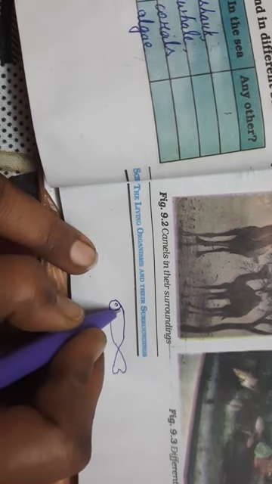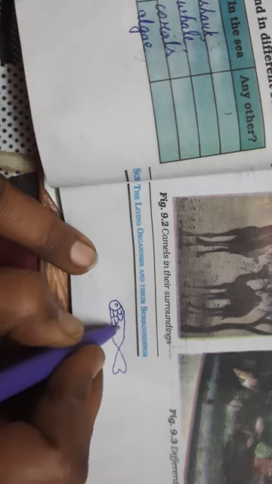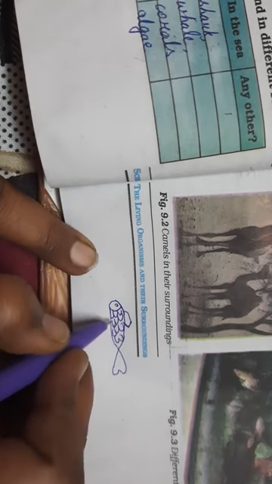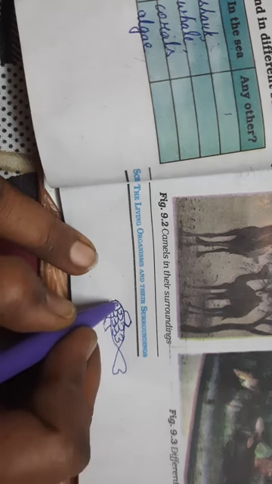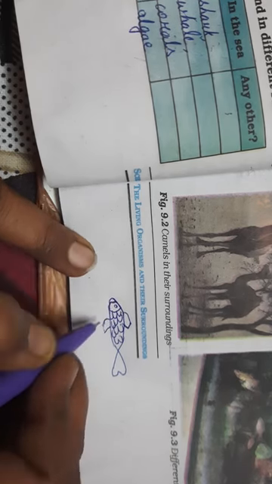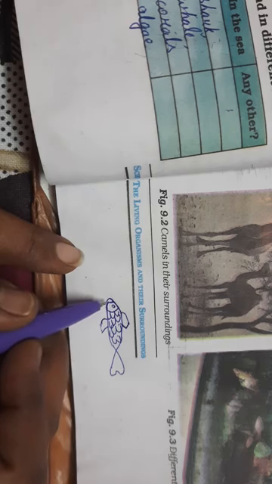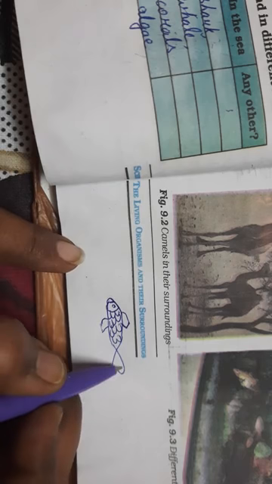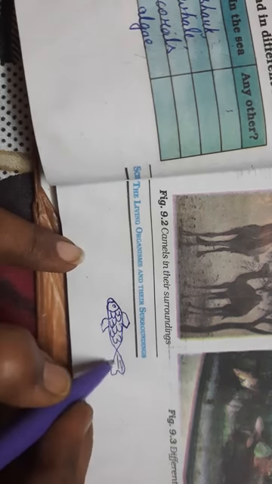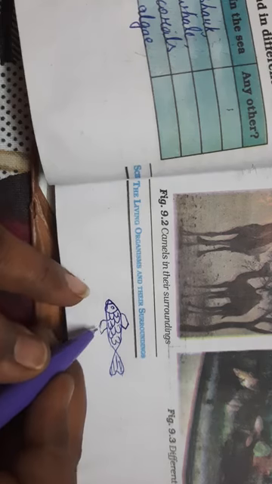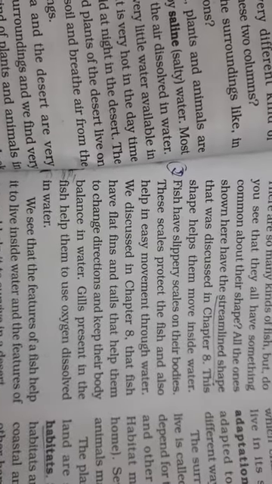I am drawing a rough diagram of the fish. These are the scales, and these are the fins. You must have seen that it is like this. So streamlined means the one which is pointed, tapering from both the sides. See, it is pointed from the front and it is pointed from the back also. This kind of body structure is called streamlined. So this streamlined body helps the fish to swim very easily in the water.